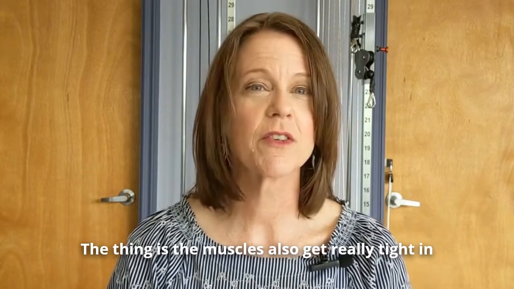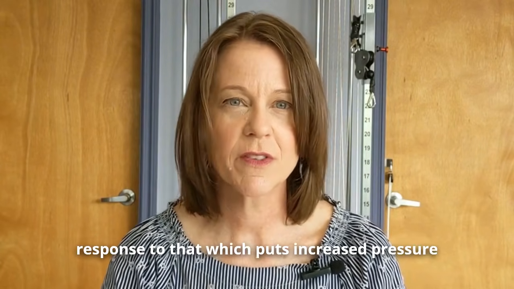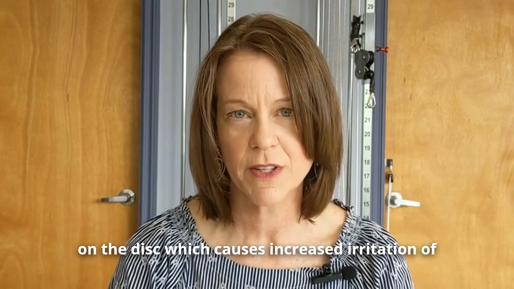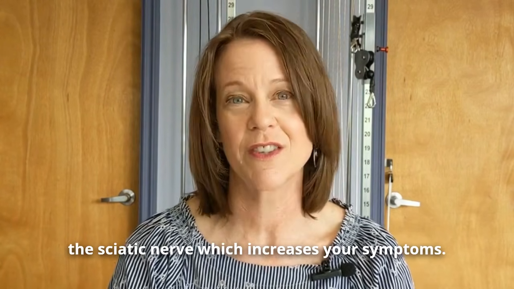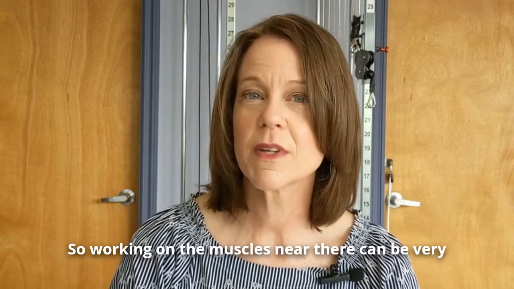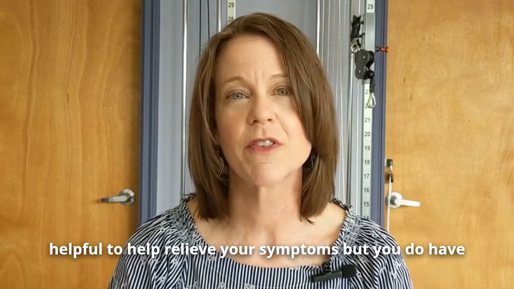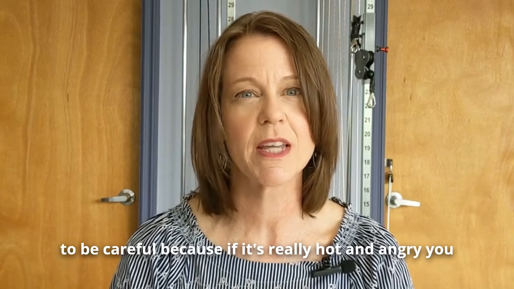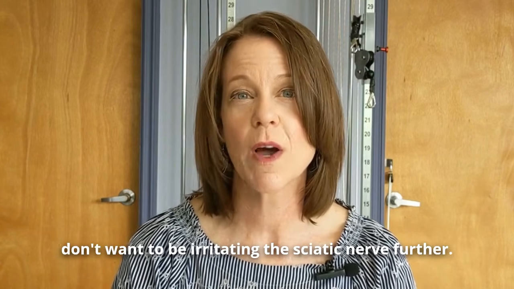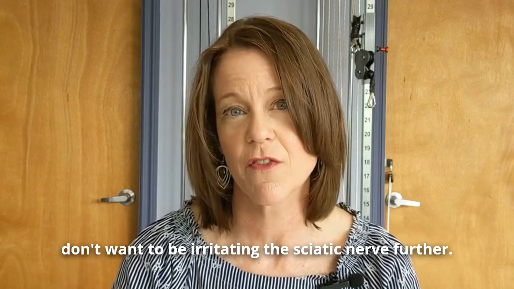The thing is, the muscles also get really tight in response to that, which puts increased pressure on the disc, which causes increased irritation of the sciatic nerve, which increases your symptoms. So working on the muscles near there can be very helpful to help relieve your symptoms, but you do have to be careful, because if it's really hot and angry, you don't want to be irritating the sciatic nerve further.